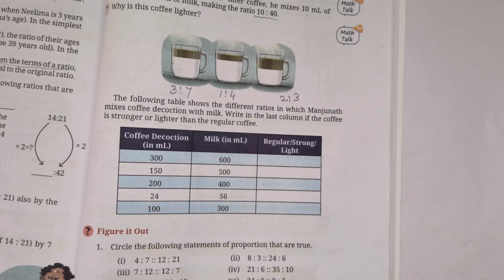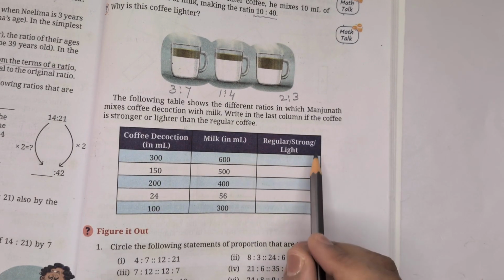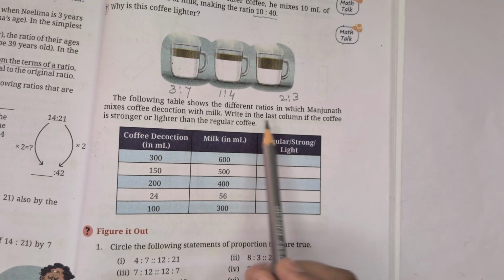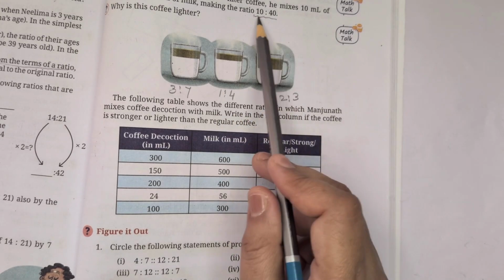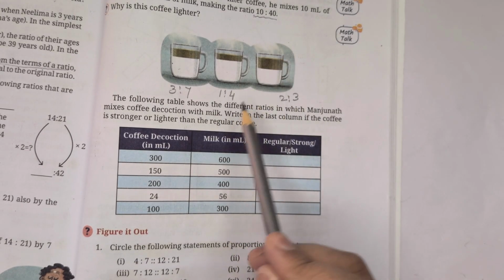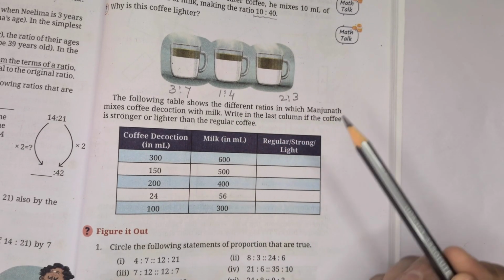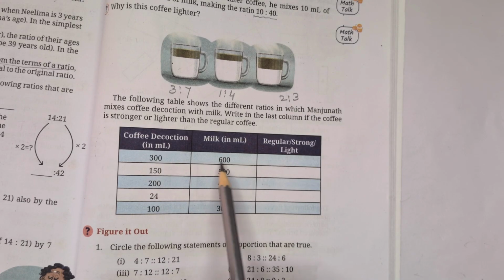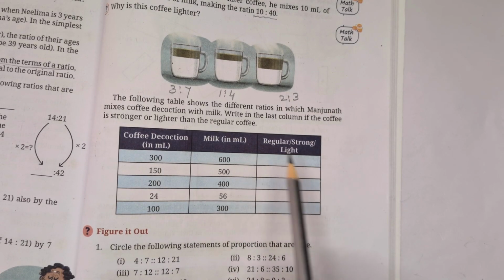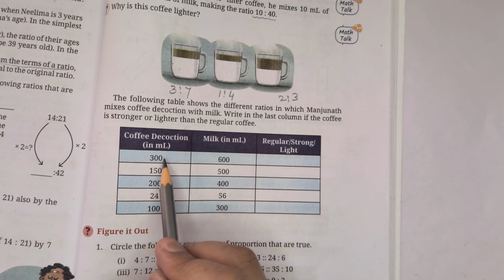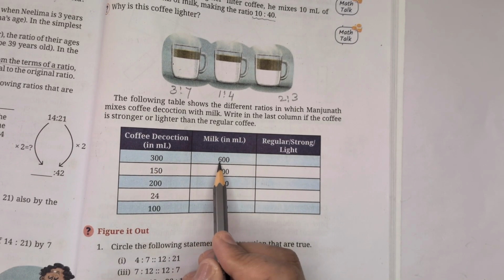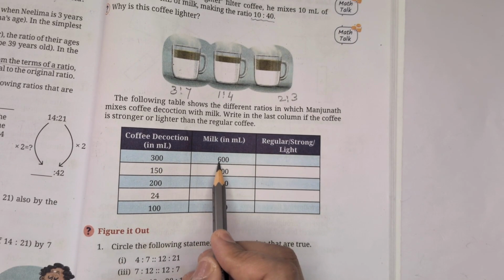Now here the question, we have to complete the table. This is all out of 50 ml when we are considering. So proportionally we have to take the total and then find out whether it is regular, strong or light. Here total is coming 300 plus 600, 900.